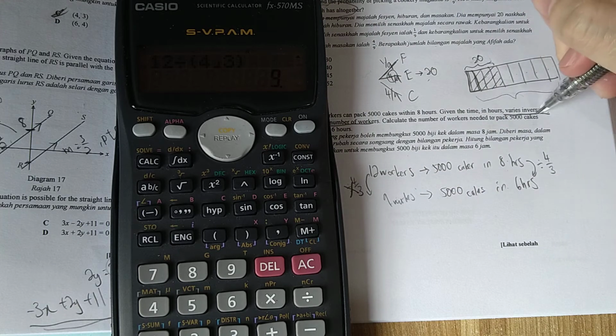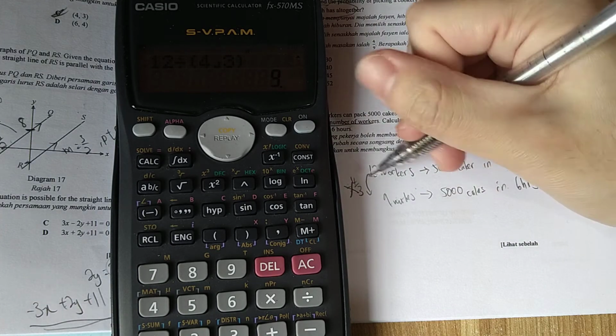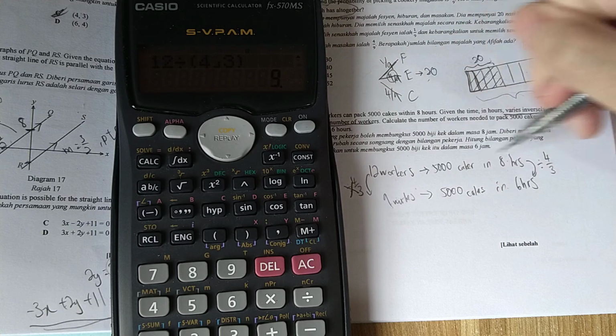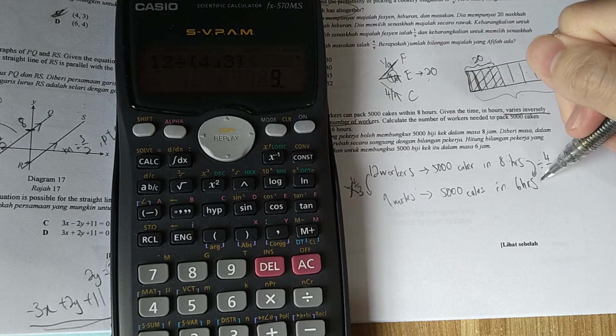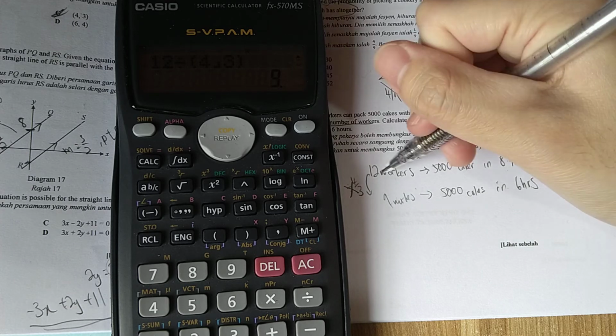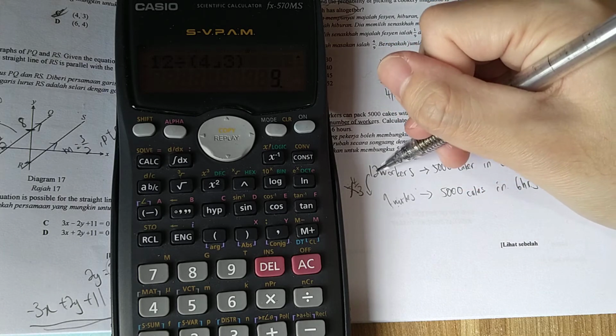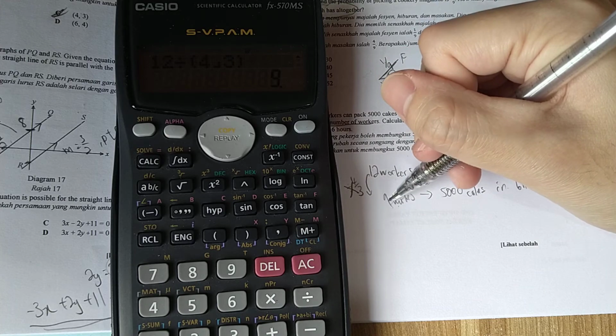That's why they write inversely here. Because it's impossible that the number of workers decreases and then the time also decreases. 8 hours to 6 hours means it has decreased already, right? And if the time decreases, it means there is more number of workers. It means the answer should be bigger than 12. So it won't be 9.